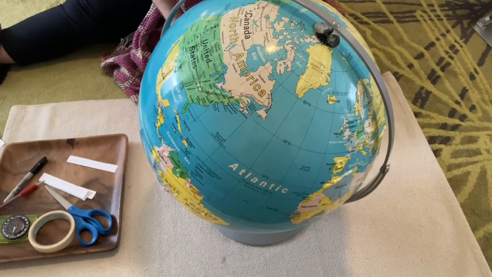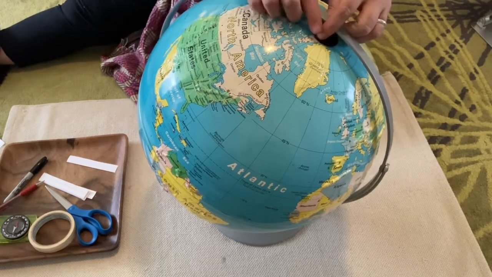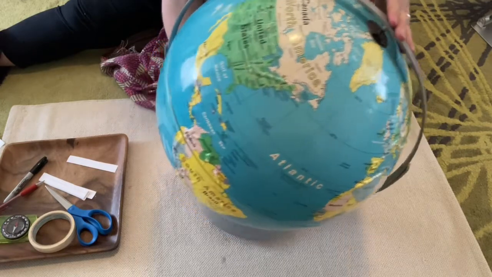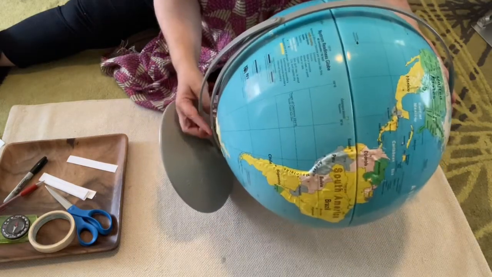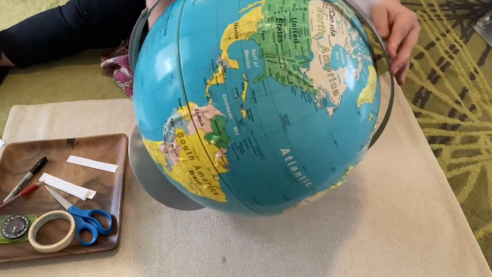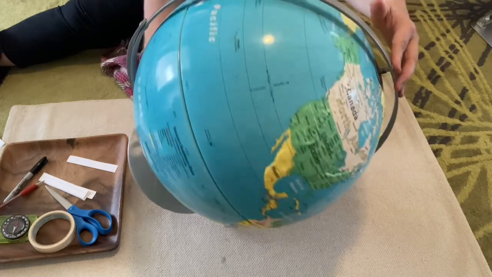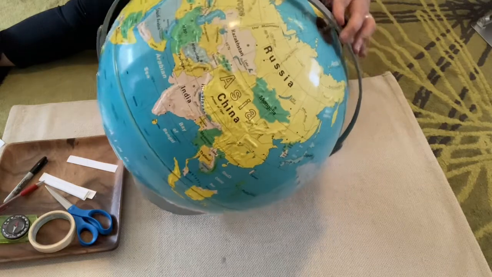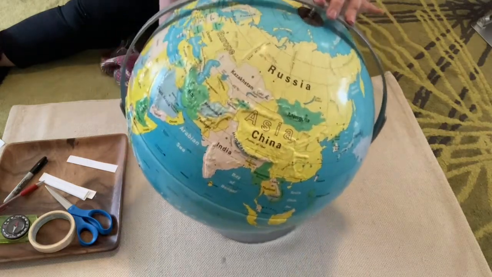Okay, so the first important part of the globe that we're going to talk about is one you're familiar with. It's the axis of the Earth. And remember that the axis is that imaginary line that stretches from the North Pole and connects to the South Pole. And our Earth rotates on its axis. And remember that the axis is also tilted. And that is how we get our seasons.